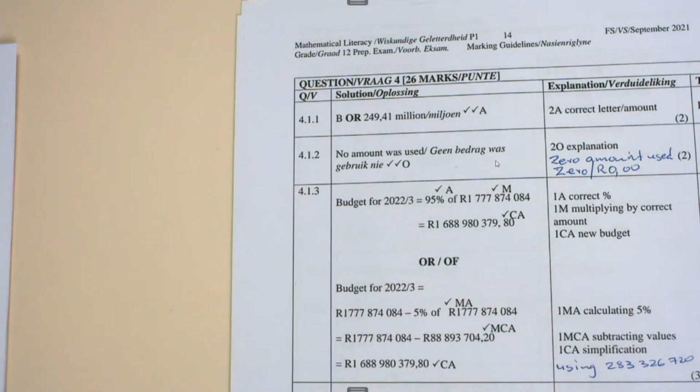You cannot write 249,41. If it doesn't have million, you are not going to get those marks. Make sure you don't give a learner if the word million is not there. Colleagues, make sure you read the explanation columns, please.